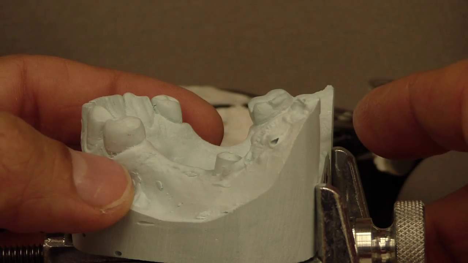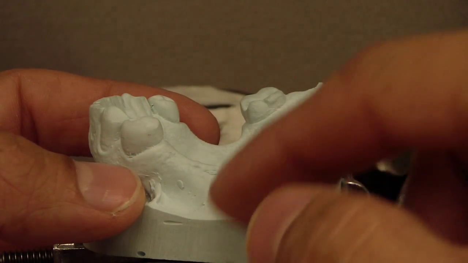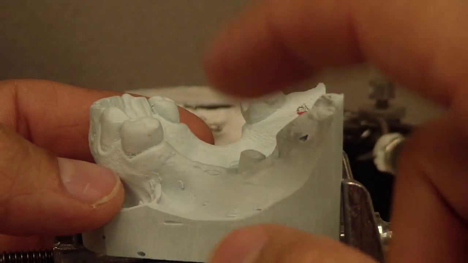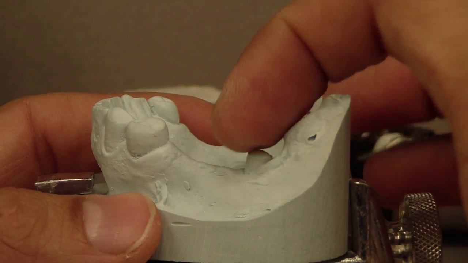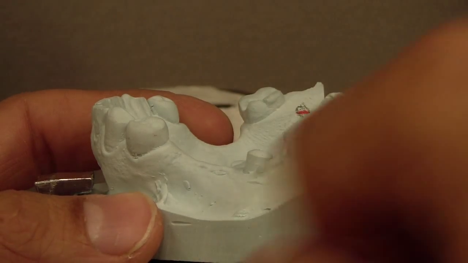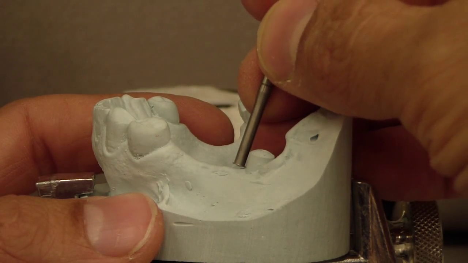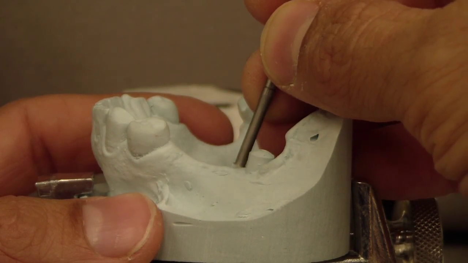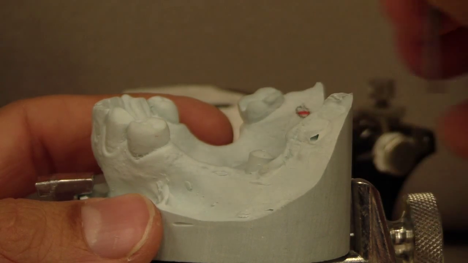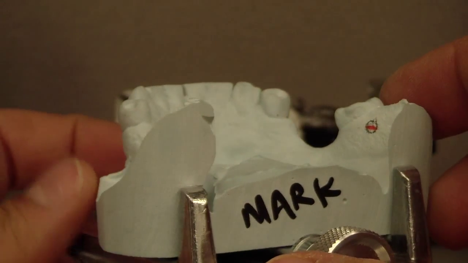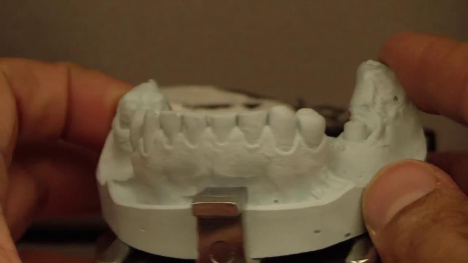We're not using an I-bar because we don't have tissue displacement. We're just going to be placing this acrylic on top of this. The intention of the framework is to stop approximately here, and this is actual tissue. So, guide planes, that's it.